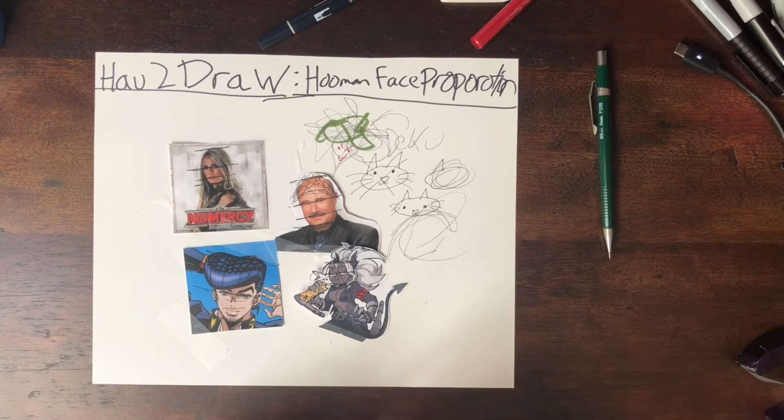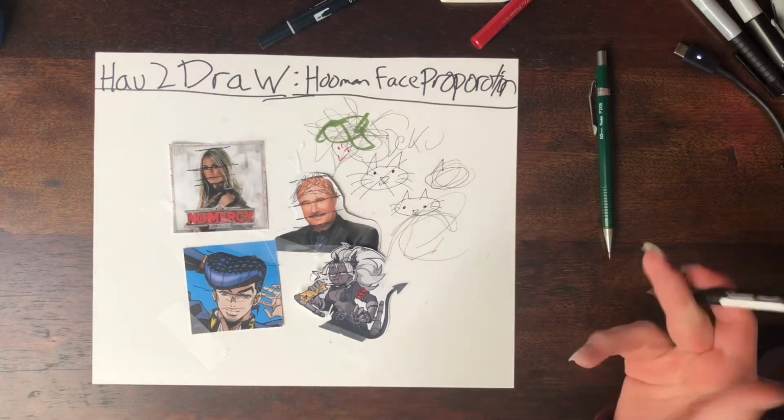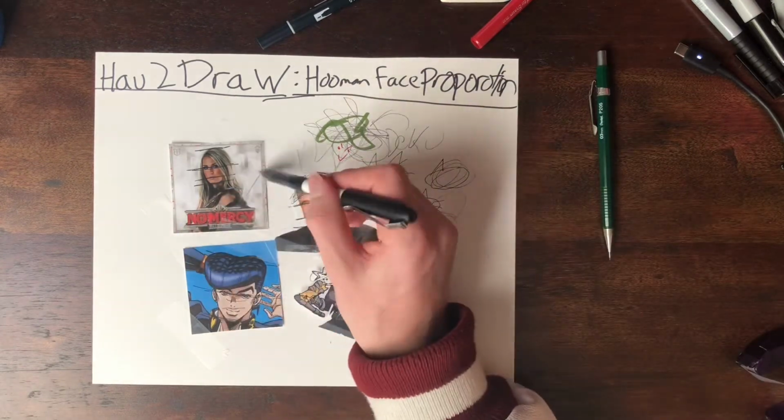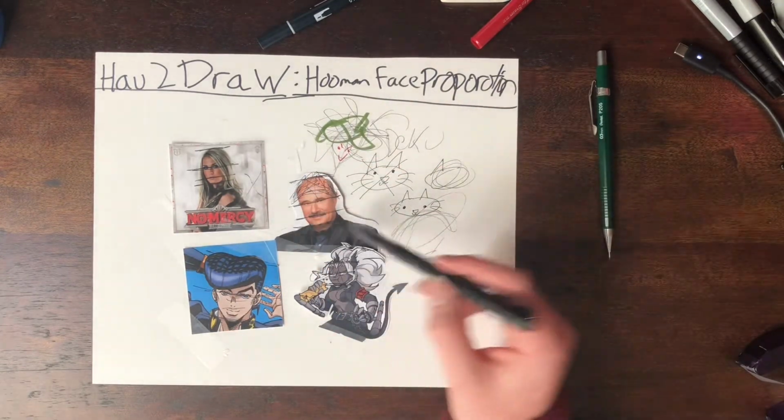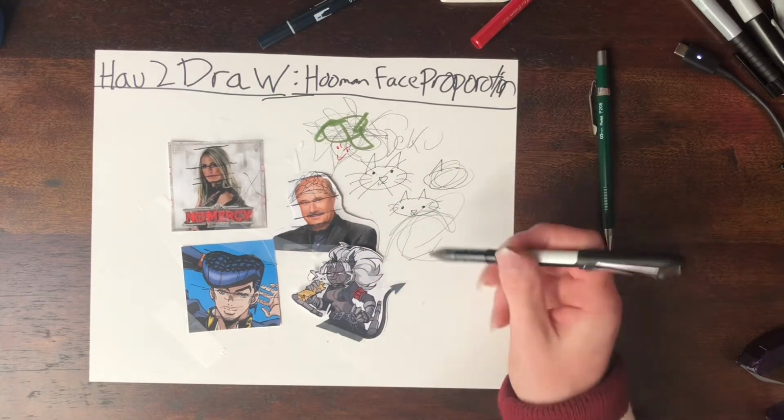In terms of head to shoulder ratio, it can be varied. If we look at a human, this is a side profile, which does not work for our purposes. But if we look at Dr. Phil, Mr. MVP of the day.